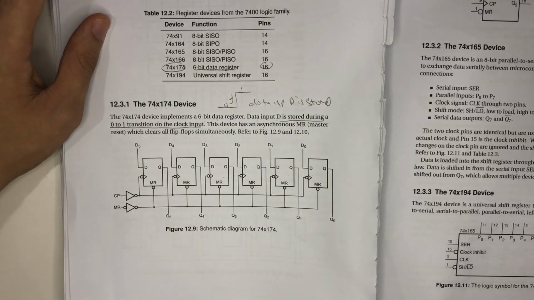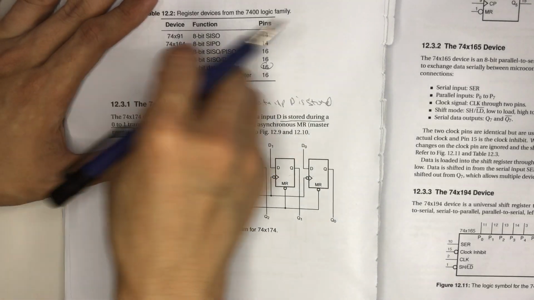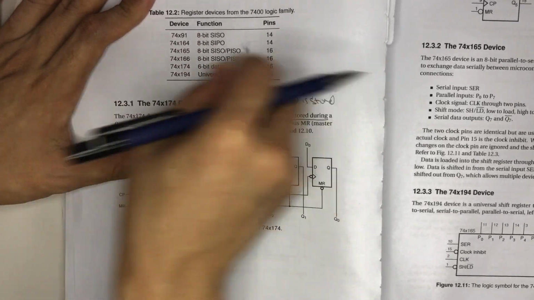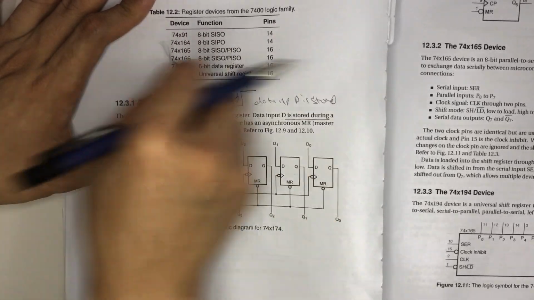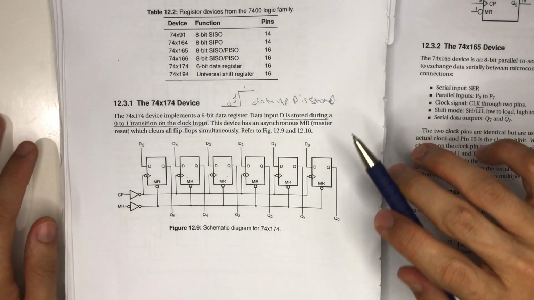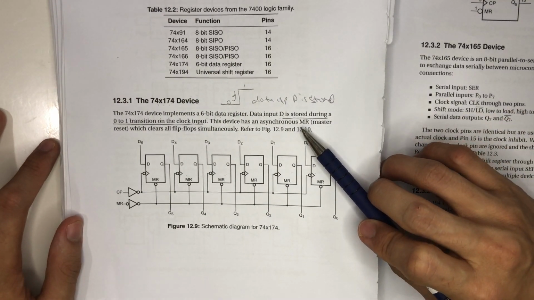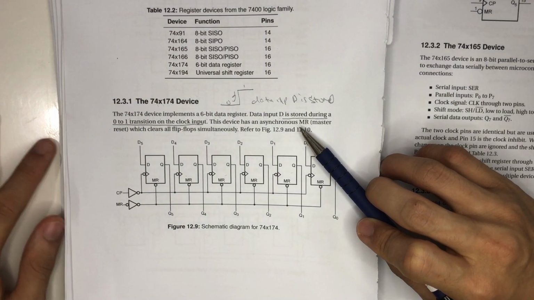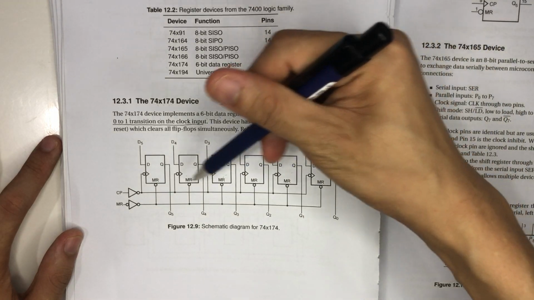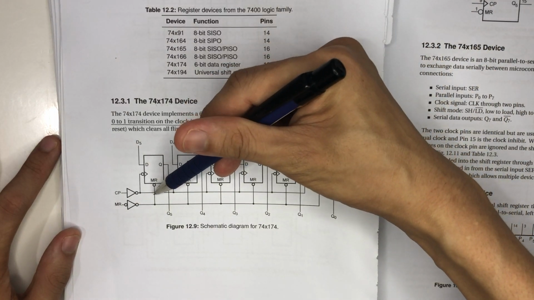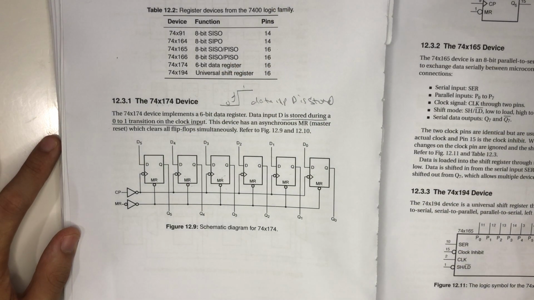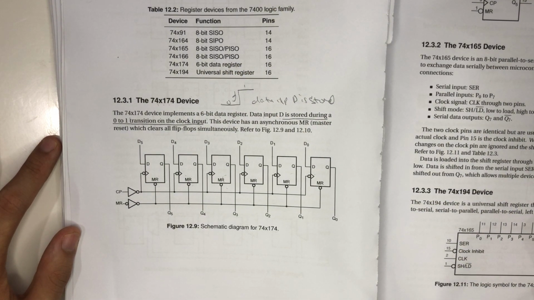Because not all of you have the module, I don't want to do too many doodles or sketches here. So this device has a synchronous MR, master reset. This is the master reset. If it's active low, if you have a 0 here, it will be reset. I think you are already familiar with this.